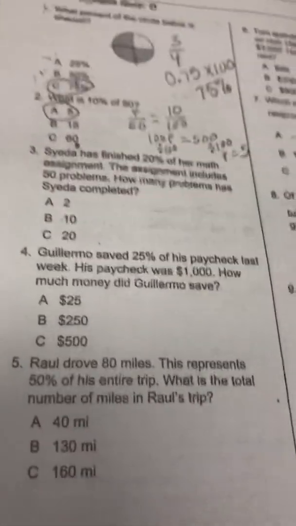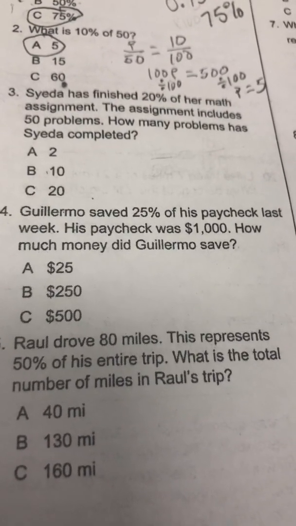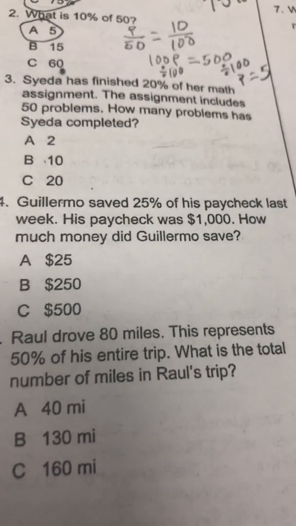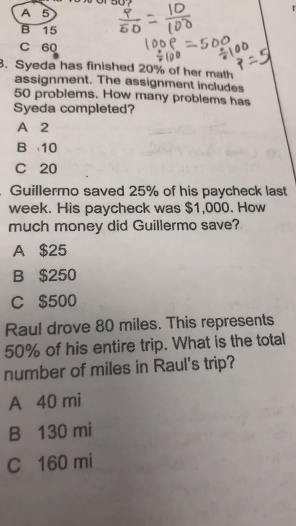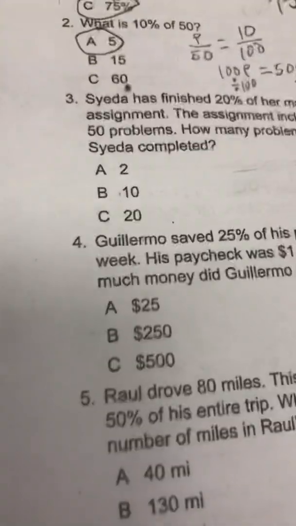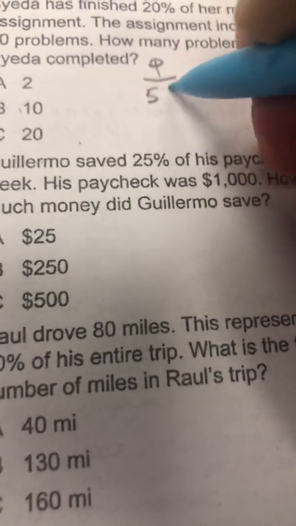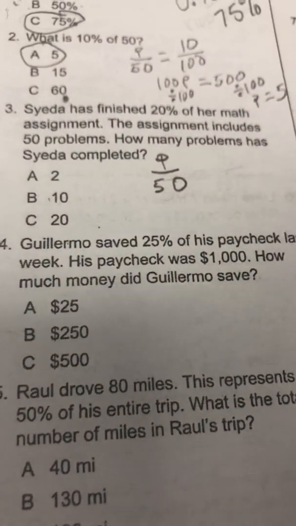If we look at number 3, you have Sadea has finished 20% of her math assignment. The assignment includes 50 problems. How many problems did Sadea complete? So again, I can go part, which I don't know, over whole. There are 50 problems, right?